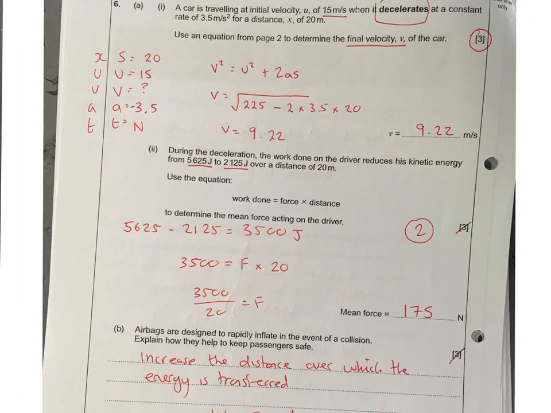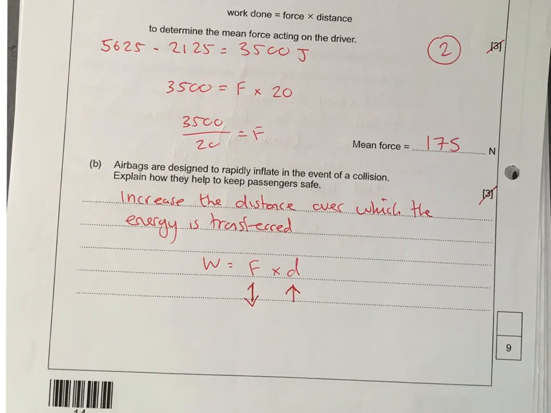Next question then, during the deceleration, the work done. So the energy on the driver reduces the kinetic energy from that to that over a distance of 20. So we use work done, force times distance. So we need to get the energy difference, first of all, which is 3,500 joules. And then we're going to rearrange this. You can see the work done, 3,500. We don't know the force, but we do know the distance. And when I rearrange that, it comes out to 175.